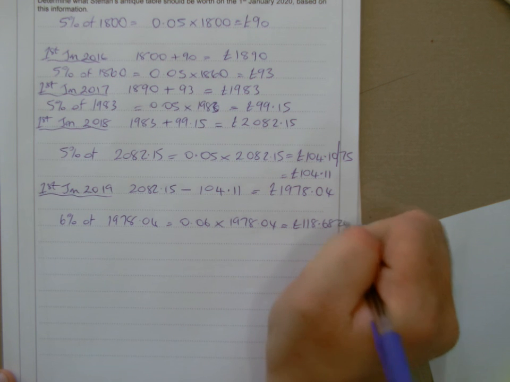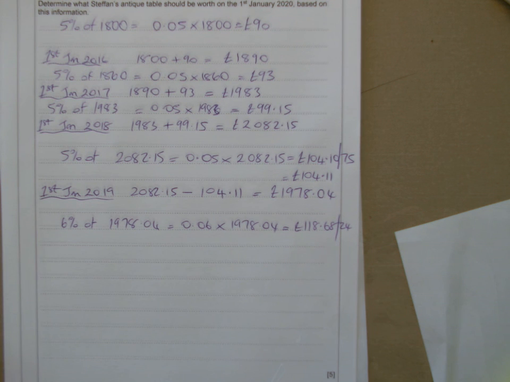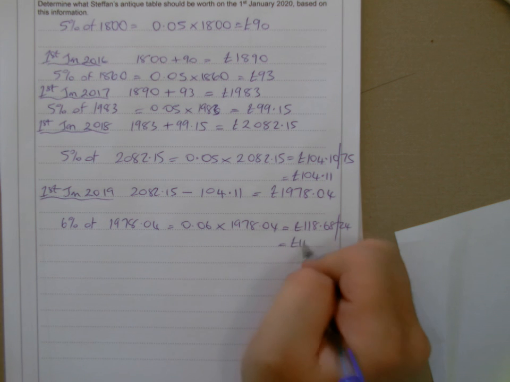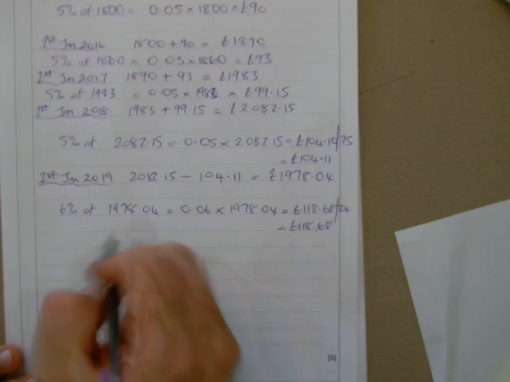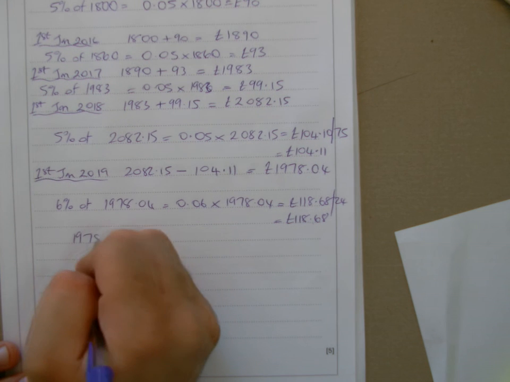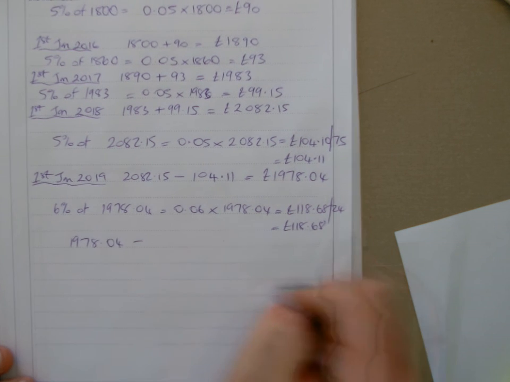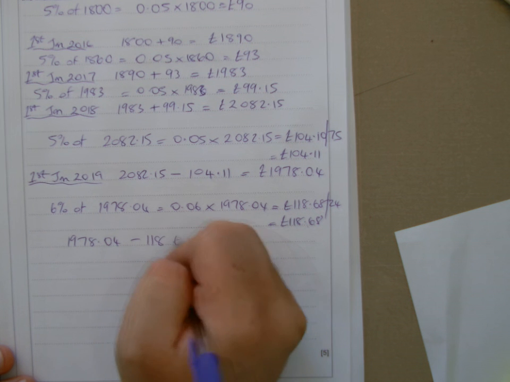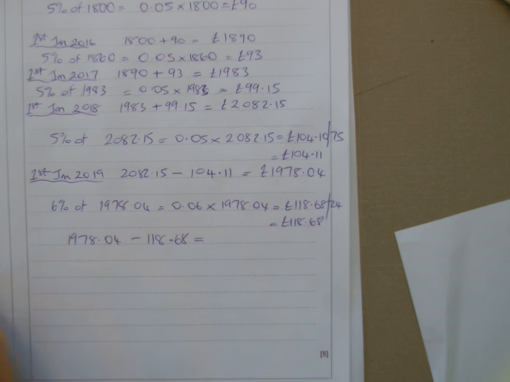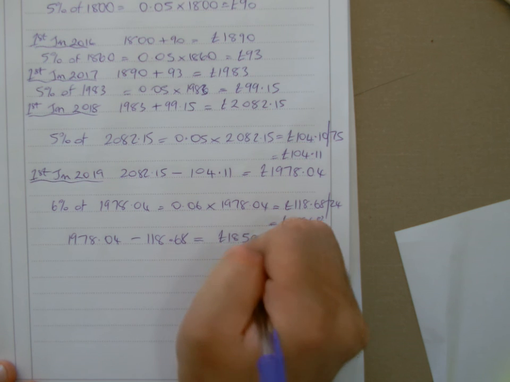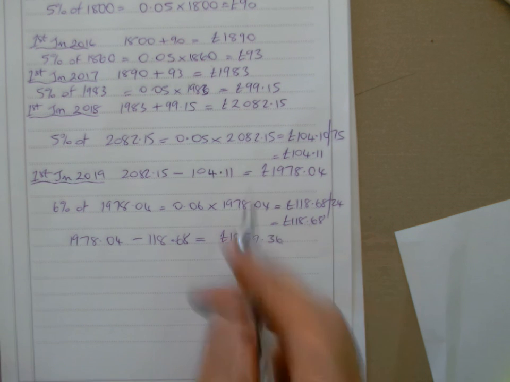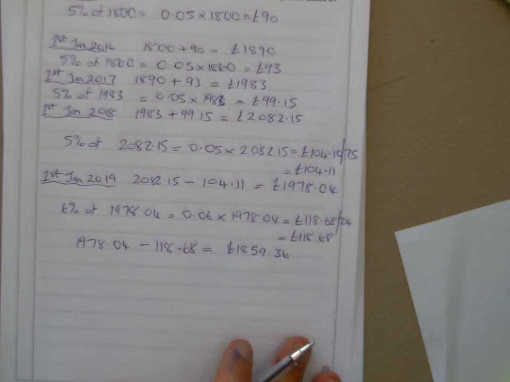So that comes out to be £118.68, and then we've got 2 more numbers after it, and we chop those 2 numbers off again, because we only want 2 decimal places, and that comes to £118.68. So then finally, of course, because it's depreciate, we take that away. So 1978.04, take away 118.68, which equals £1,859.36. So it takes a little while to work that out, that process, but we get there.